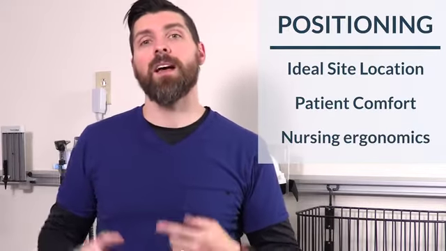The first one is ideal site selection. So what that means is if we're putting in maybe a foot IV, we want to make sure that we put the foot in the best position, the most proper position, and the most optimal position to get that IV started. If I raise that foot up really high, it's actually going to cause that venous draining, so the veins are going to be flat, they're not going to pop up like you want them to, it's going to make it more complicated. It also is uncomfortable for the patient, so always take that into consideration.